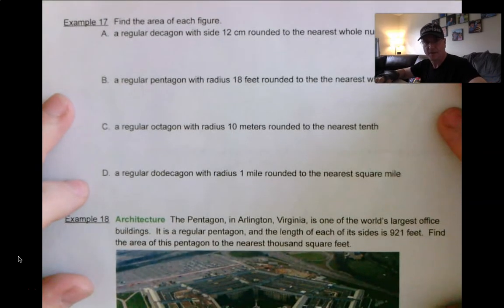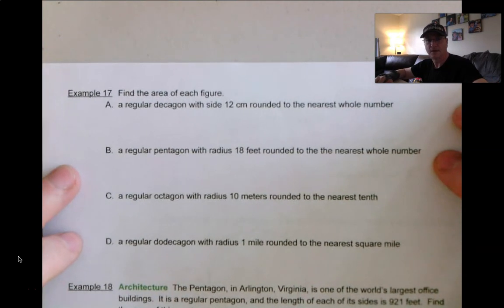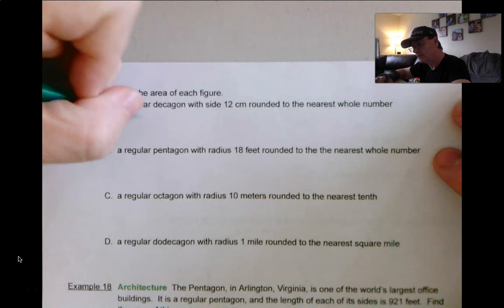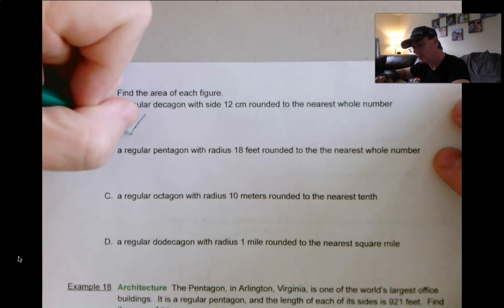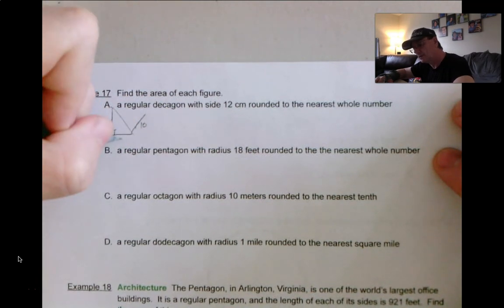Example 17. Find the area of each figure. A regular decagon with a side 12 centimeters rounded to the nearest whole number. So again, I'm just going to draw part of the decagon. Sides 10. When I put in the apothem, that makes this 5.